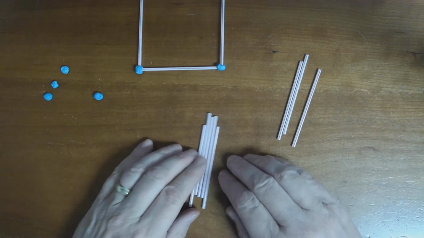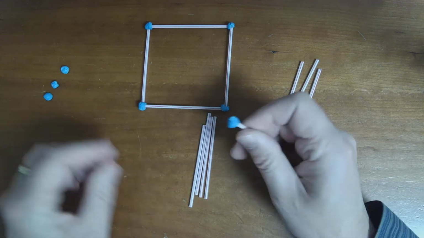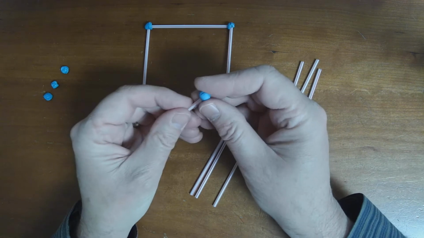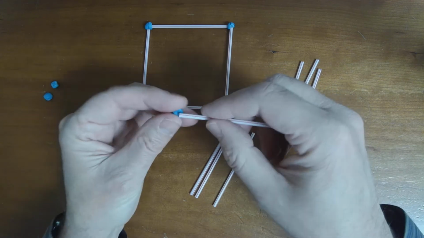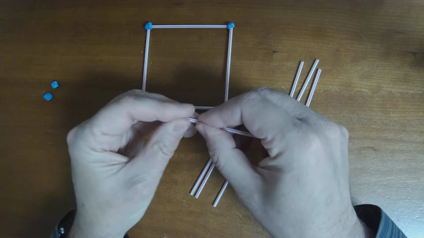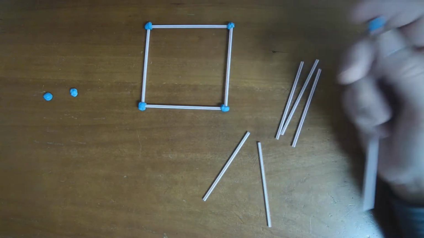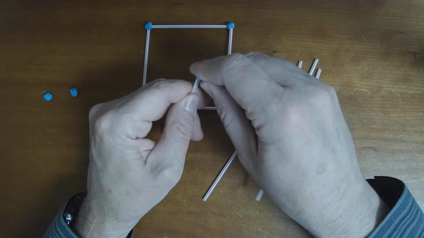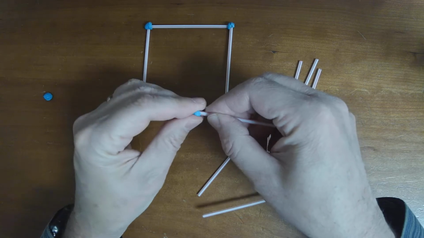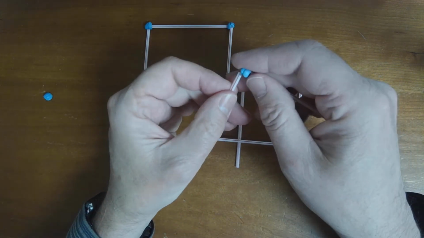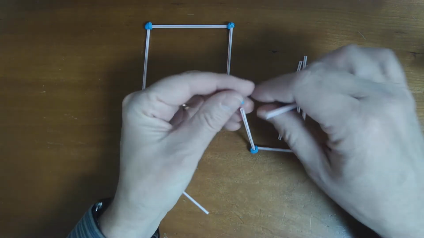Now I need 4 more, and I'm going to make another square. That's going to use up all of my balls of clay. Are you worried that I'm using all my balls of clay? Don't worry about me. I can take care of myself. I know what I'm doing. Believe me. Okay. Just keep sticking. Just keep sticking. One more ball.